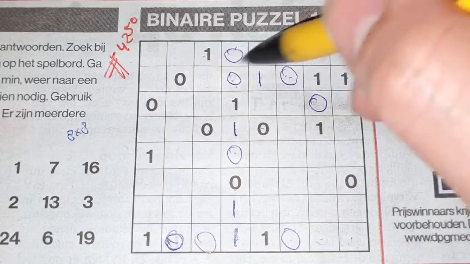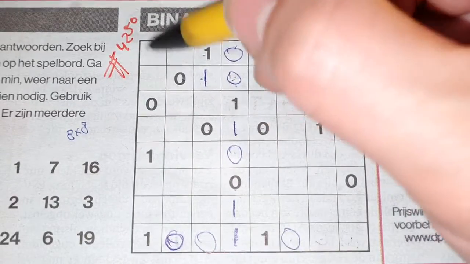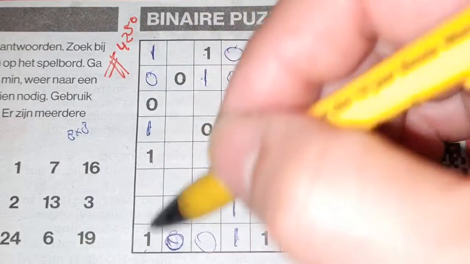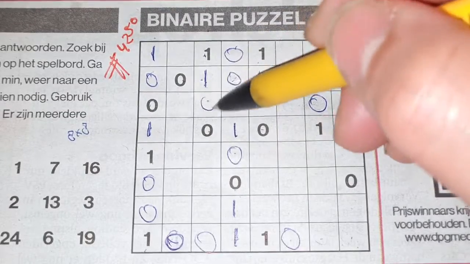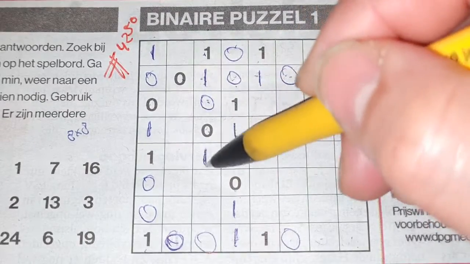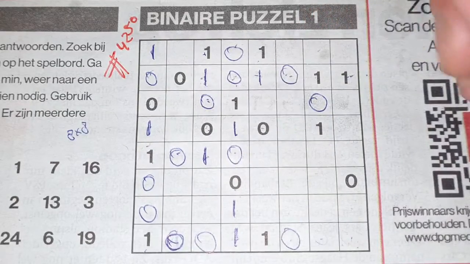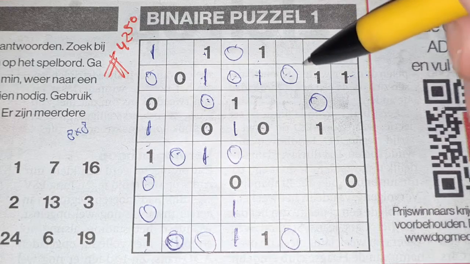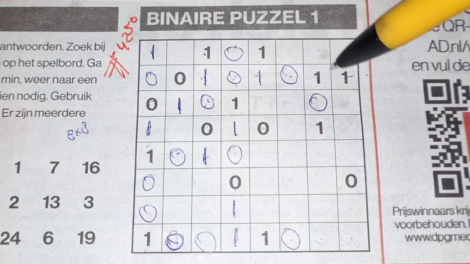Between 2 O's comes a 1. 4 ones we have here, so the rest are O's. Double O here, 1 there, 1. 4 ones we have here, so the rest are O's. Double one, here no, there no. Double O, here 1 there, 1. Between 2 ones comes an O. Then between 2 O's comes a 1.